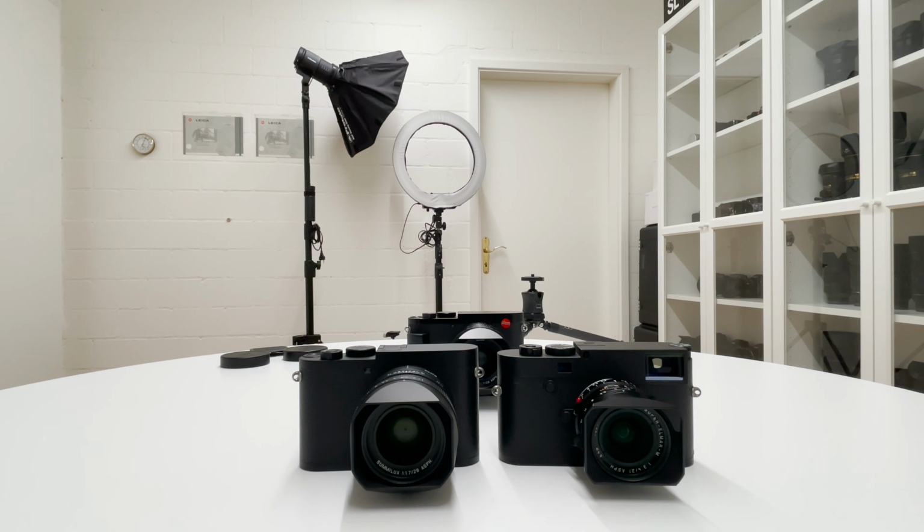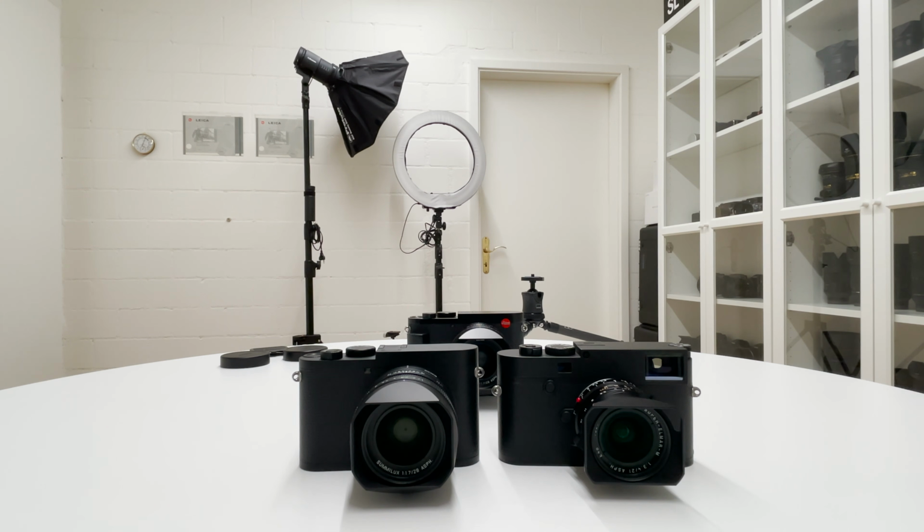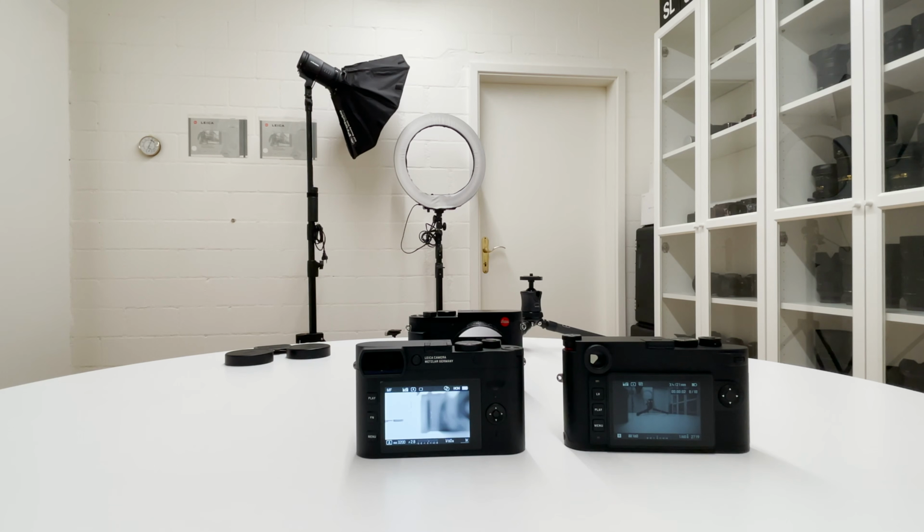And that's clearly also supporting the fact that a video mode in a rangefinder doesn't make a whole lot of sense, whereas in an autofocus camera, of course, it finds its natural place. Let's now look at differences and similarities on the inner values of these two monochrome cameras.